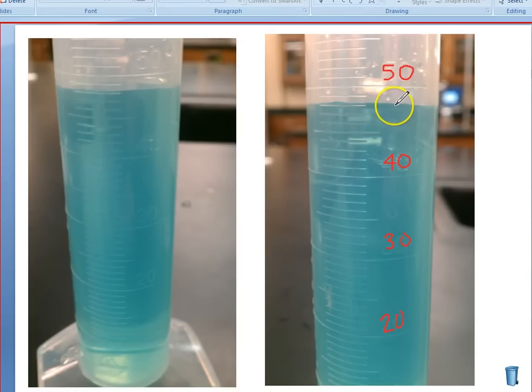milliliters. Remember when you're looking at this that you read at the bottom of this curve, this little bubble that you see. You read at the bottom of it. So it's actually slightly below 48. So I'm going to say I have 47.9 milliliters. When you look at it, you might estimate 48.0, but it's pretty close there. And remember that this last digit is always an estimate.